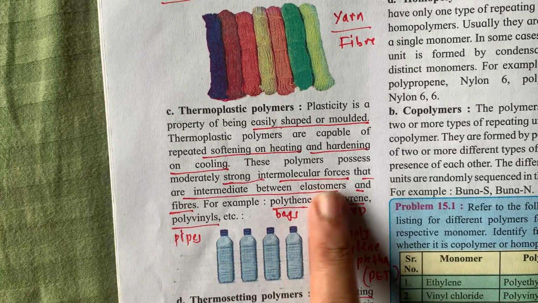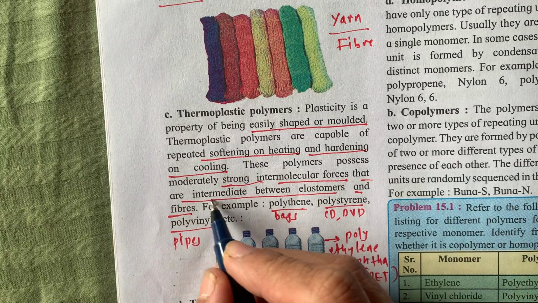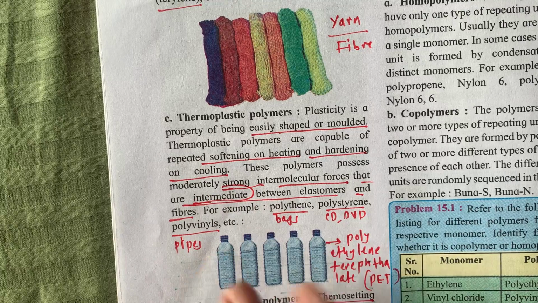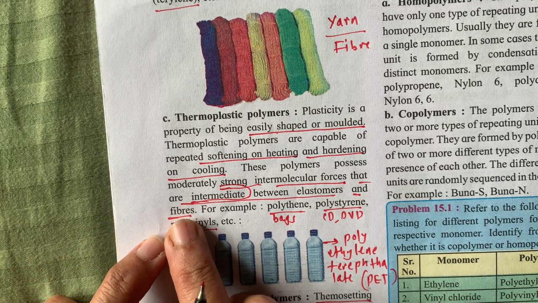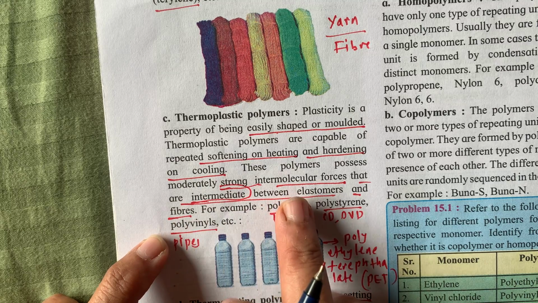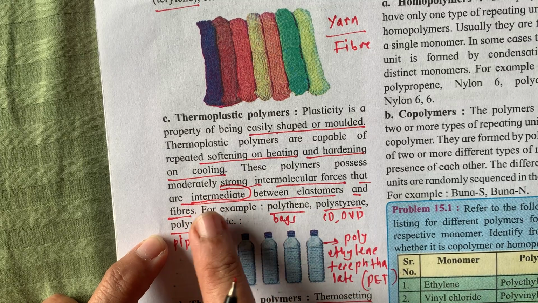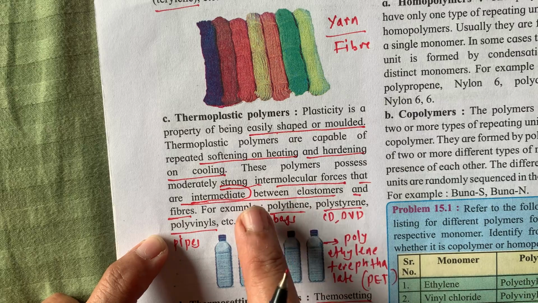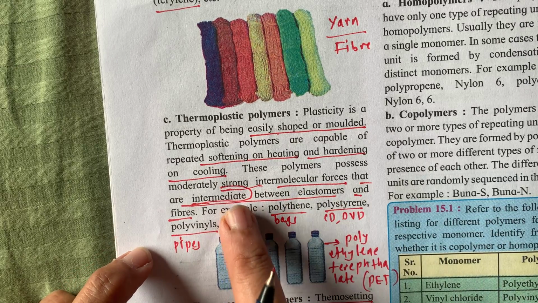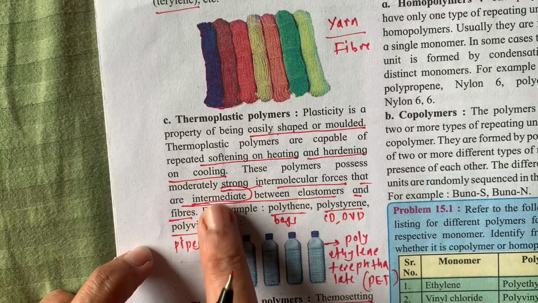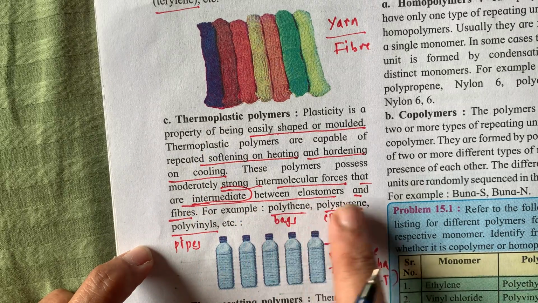We studied elastomers as well as fibers; in elastomers the forces are very weak, while in fibers the intermolecular forces are very strong, and for thermoplastics it is intermediate between these two.